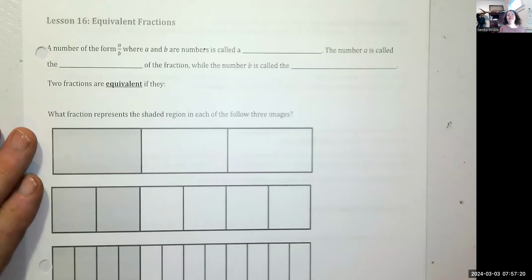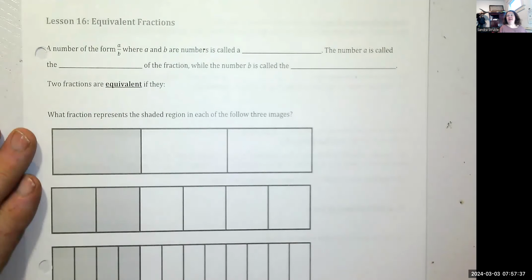Hey y'all, let's cover lesson 16, equivalent fractions. So this entire module, as well as exam 3, will only be on fractions, okay? And I know that even in college algebra and pre-calculus classes, folks are still struggling with fractions.